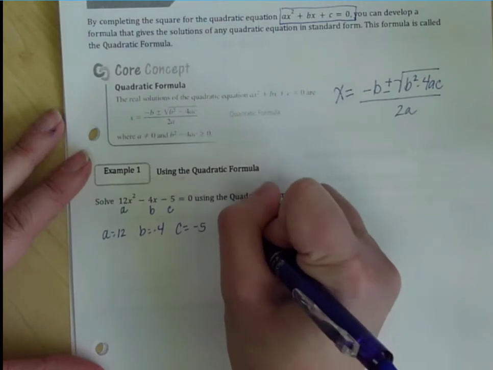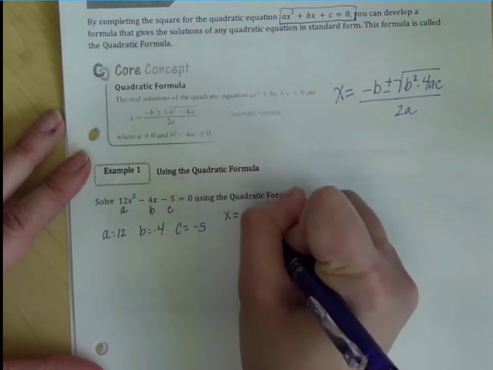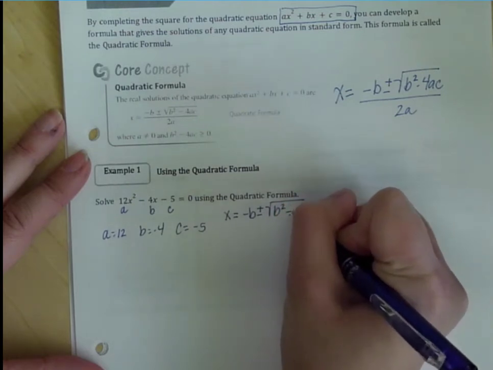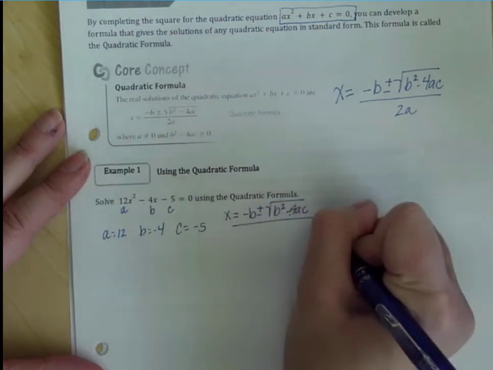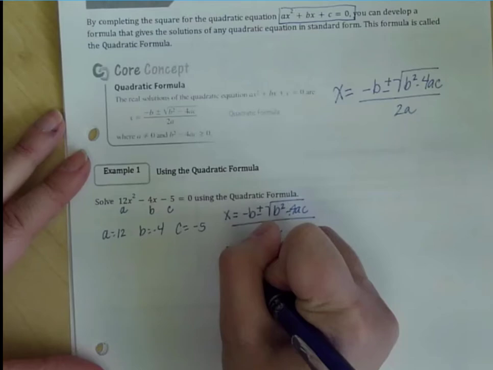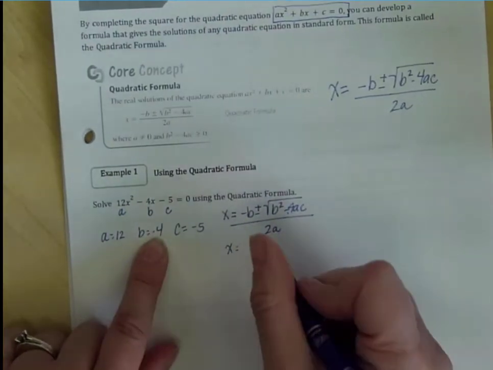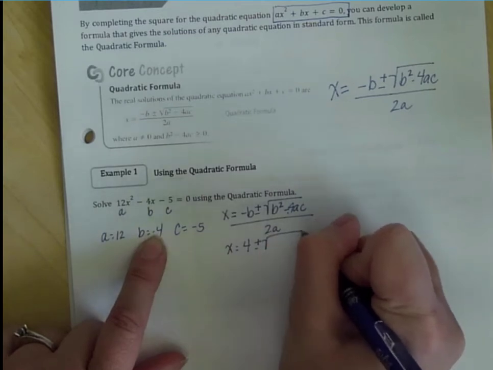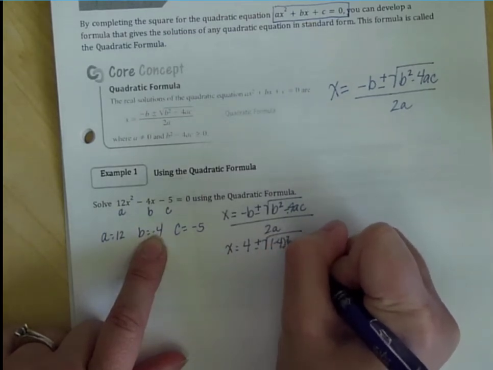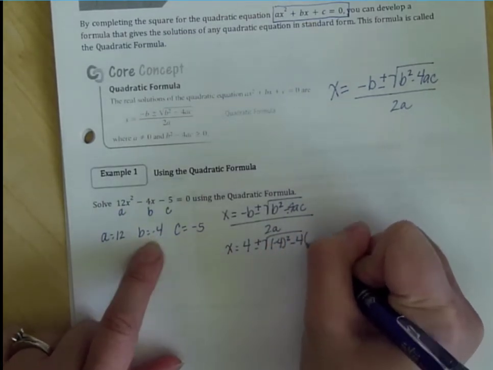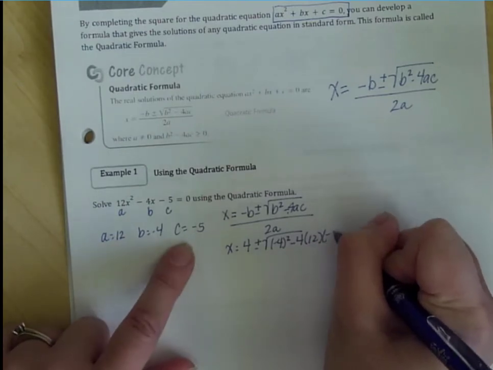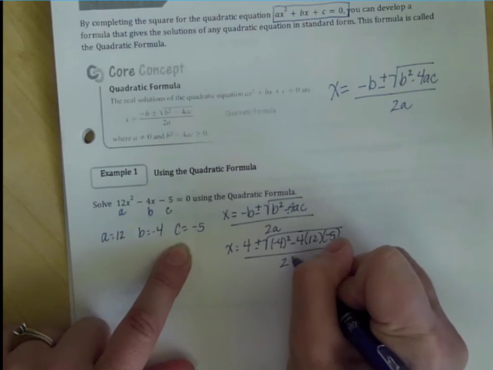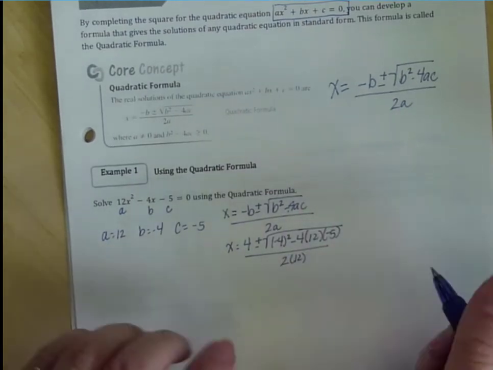So I have x equals negative b plus or minus the square root of b squared minus 4ac, all over 2a. So x equals negative b, so that's 4 here because that's negative, plus or minus the square root of negative 4 squared minus 4 times 12 times negative 5, all divided by 2 times a, which is 12.